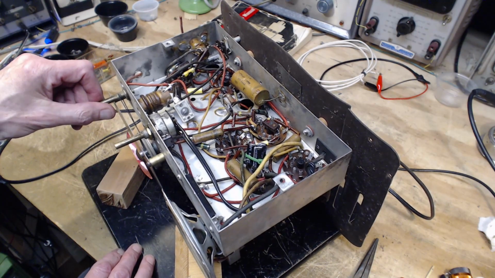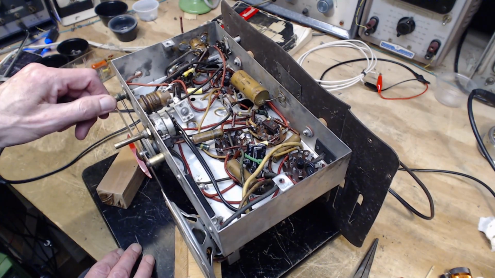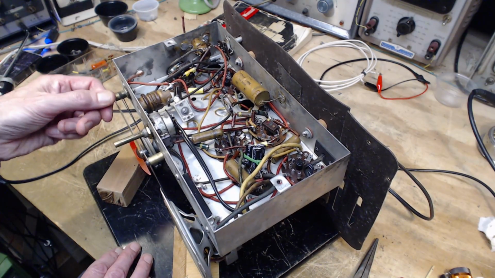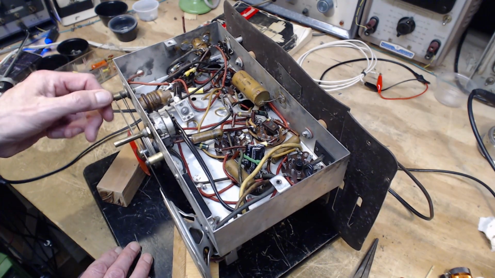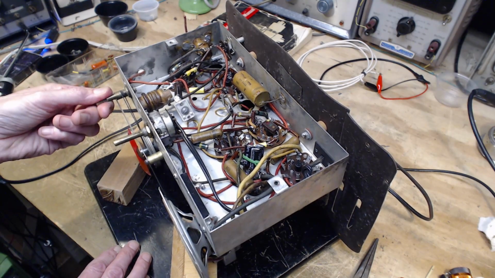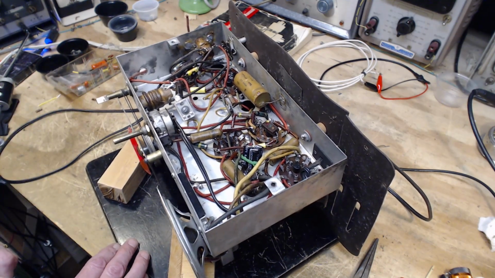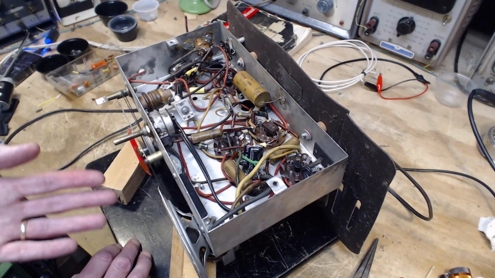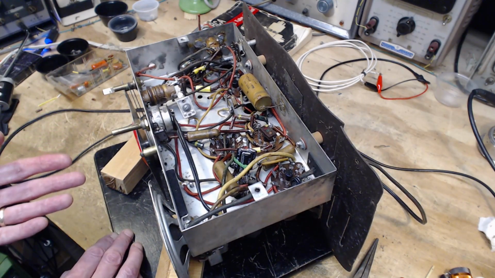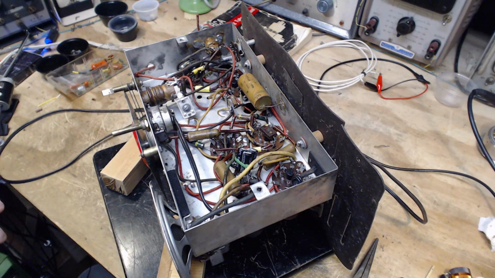Except it's not picking anything up. Huh. Okay. That's a little surprising. It sounds like it's working fine, but it's not picking up any signals. Just because I took out the AVC capacitor.